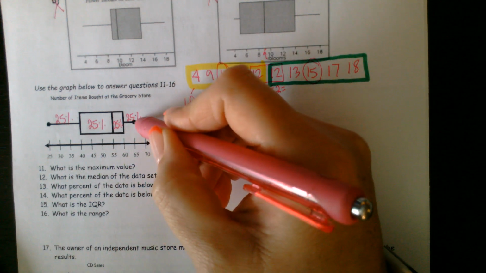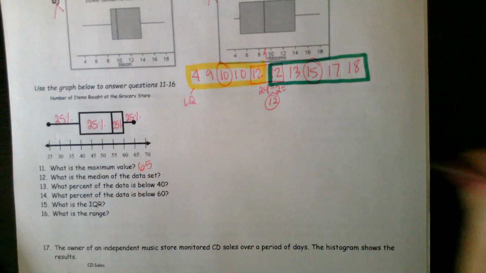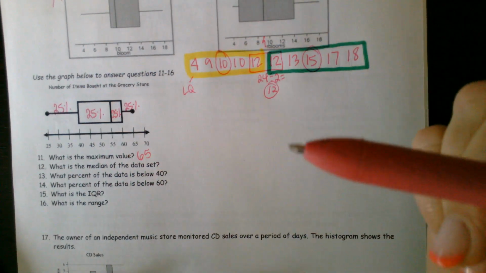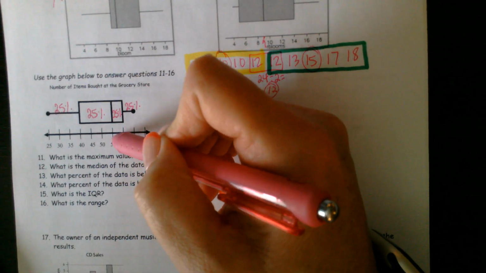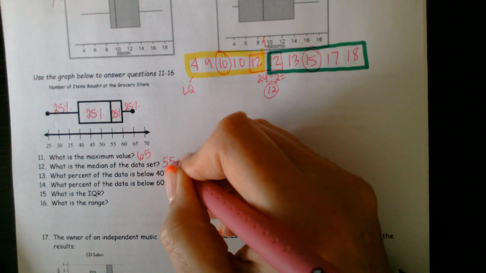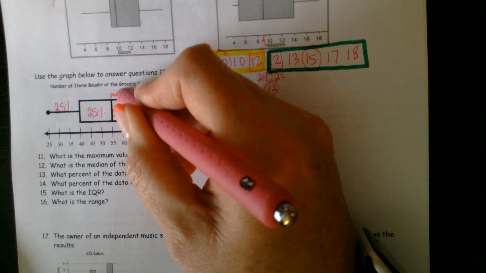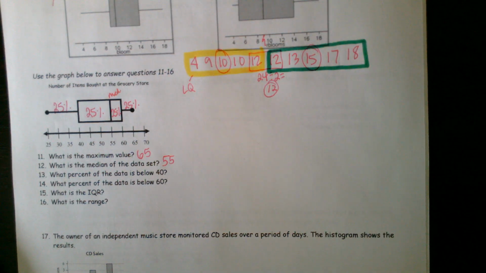What is the maximum value? So that's easy. I'm just going to look at the highest point and I'm going to say 65. What is the median of the data? You need to know that the line in the middle of the box is your median. So the median of the data is 55. Again, you will not have your notes to look that up. Make sure you study. This is the median, that middle line of the box.